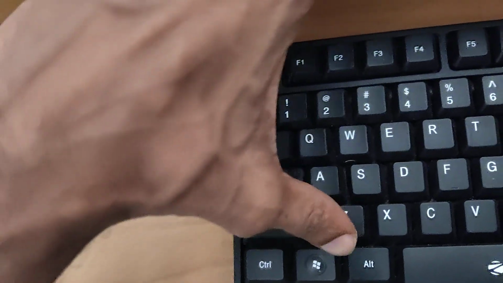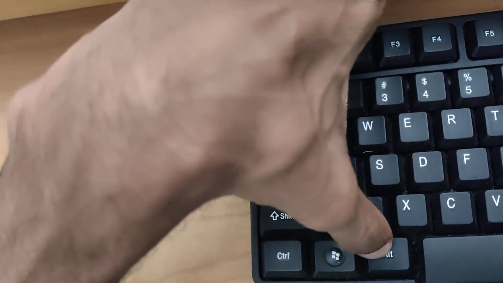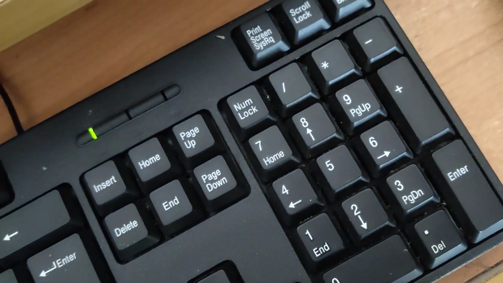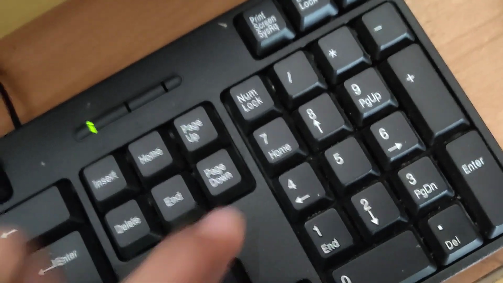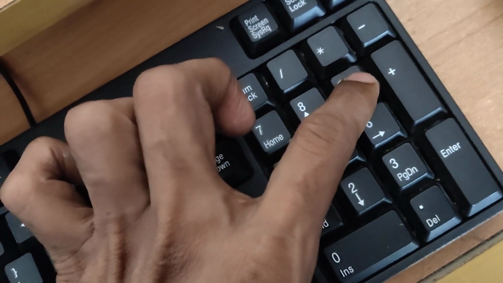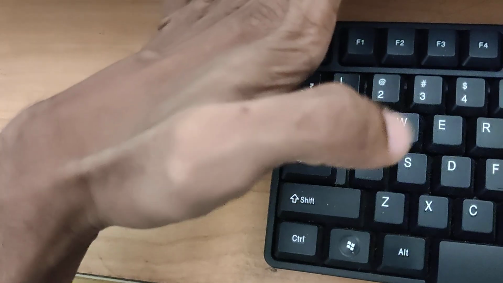You must press this alt key. Don't remove your finger from this alt key. At the same time you must type here 8269. After typing 8269 you can release your finger from this alt key.